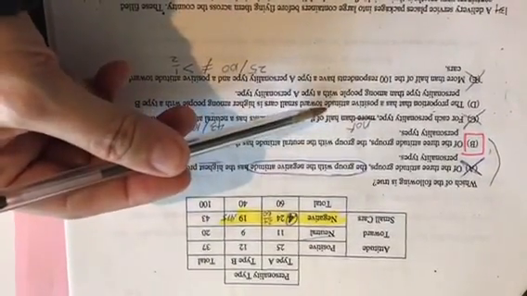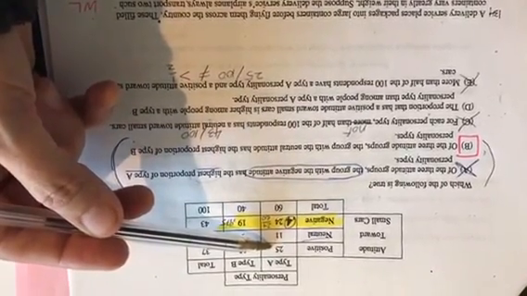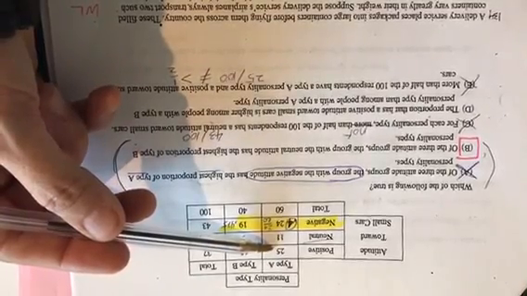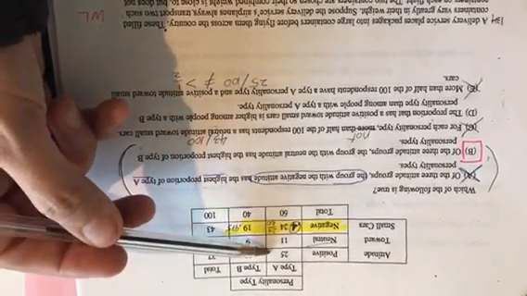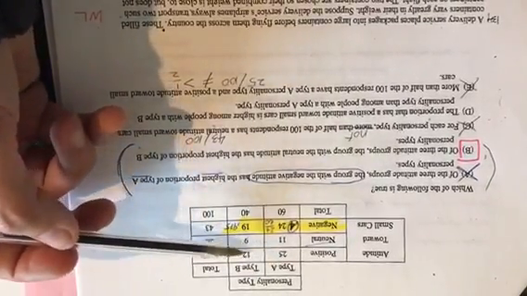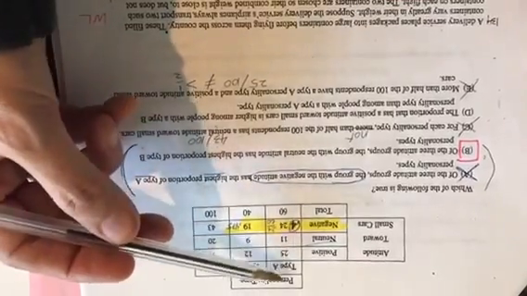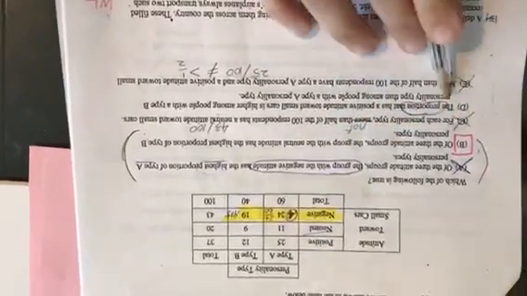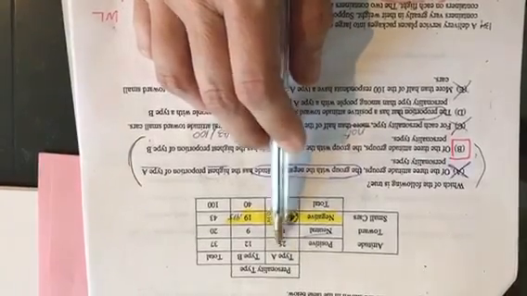D, the proportion that had a positive attitude towards small cars is higher among people with type B than type A. Well, right off the bat, type A has more people saying positive, but they said the word proportion, and that's the key here, because it doesn't really matter the raw number.